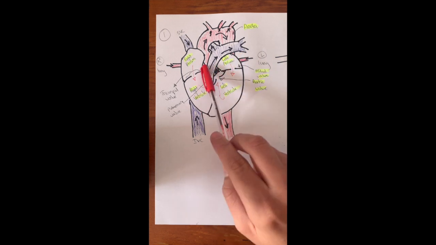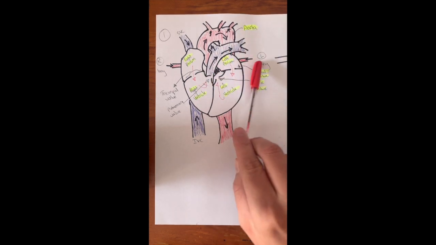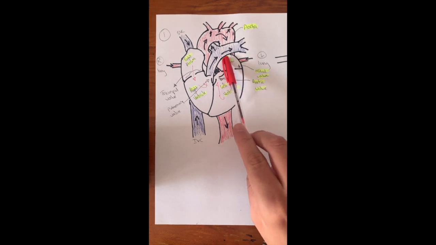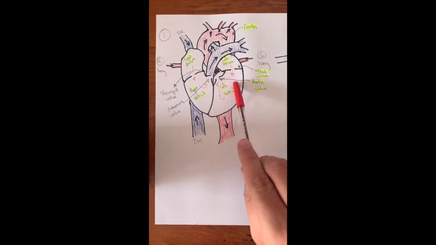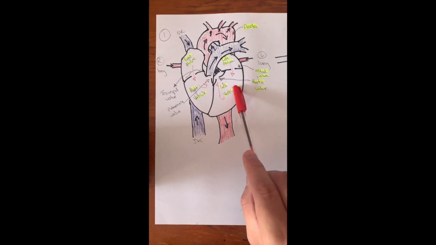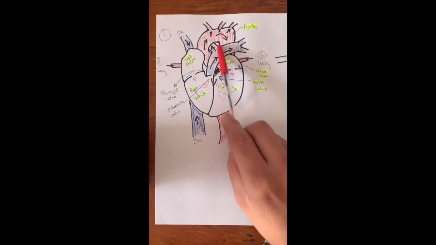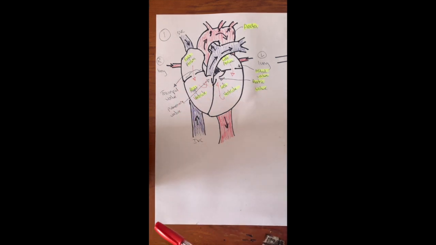So it goes into the pulmonary arteries to the left and right lungs, back as the pulmonary veins into the left atrium. The left atrium will fill up, and then blood will flow through the left atrium into the left ventricle through the mitral valve. As the left ventricle contracts, it will flow through the aortic valve into the aorta and to the rest of our body, and then the cycle continues when it goes into the left atrium.